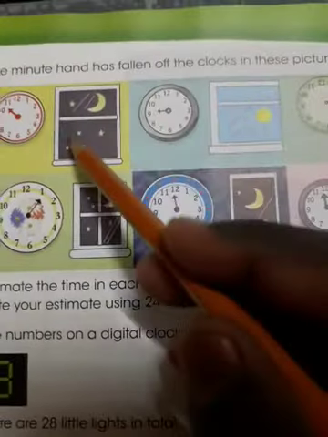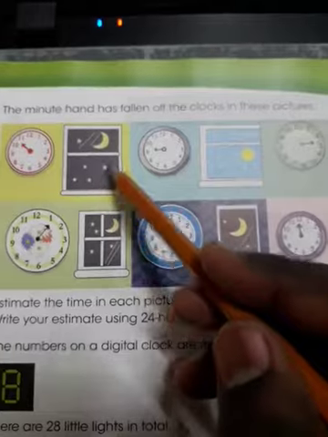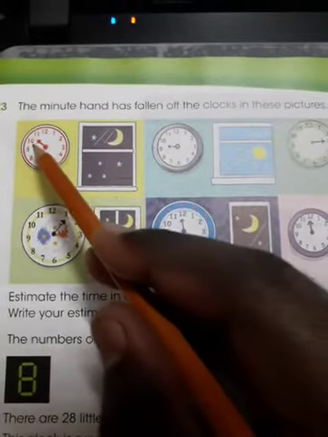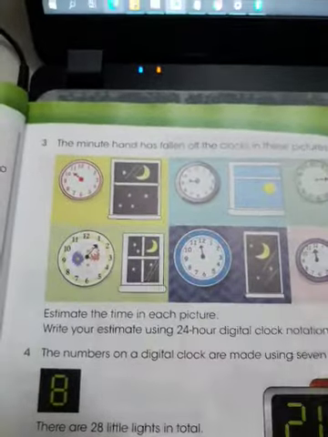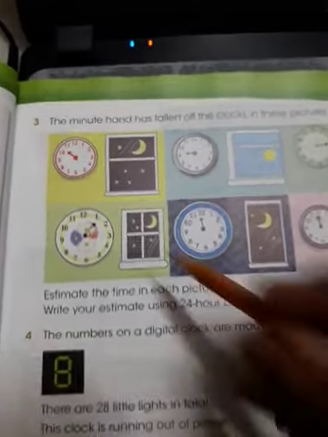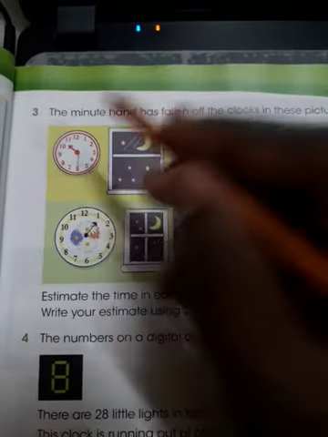Look here first of all. This is a picture at night time, because in the daytime there are no stars and no moon. The hour hand is between 10 and 11. So the hour hand between 10 and 11 means the minute hand will be at 6. That means it is 10:30.